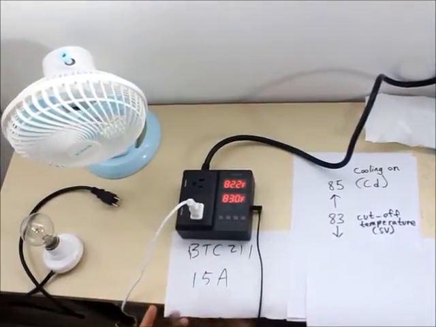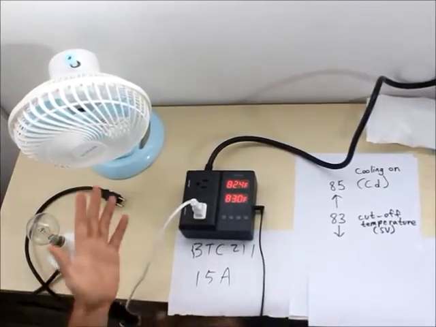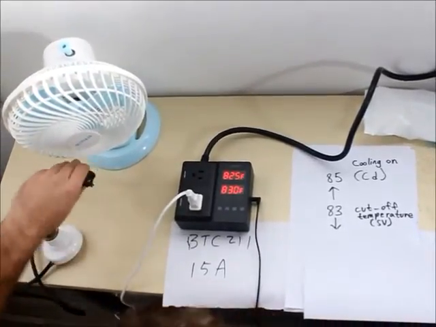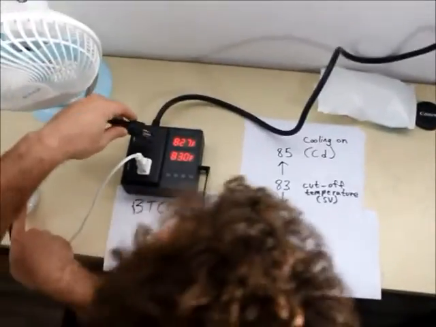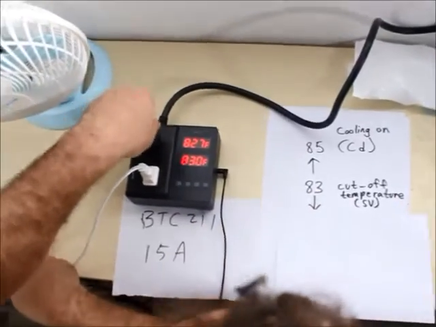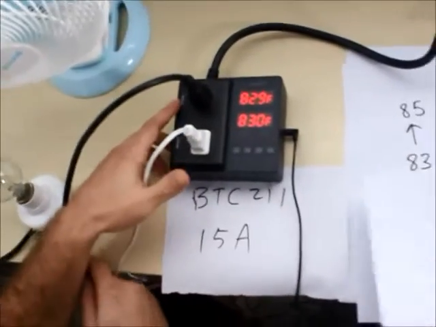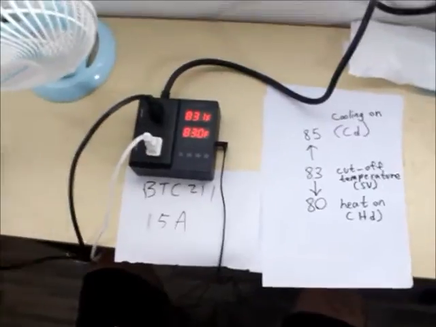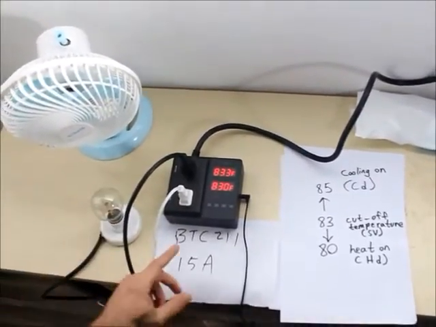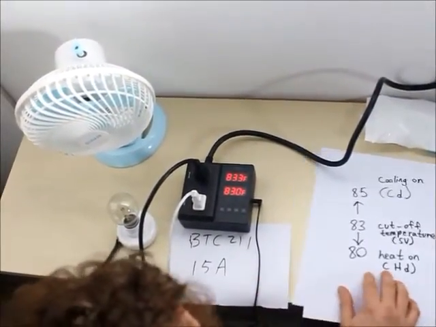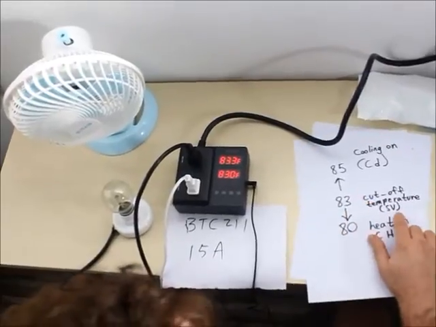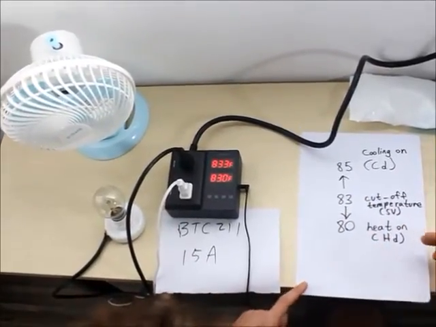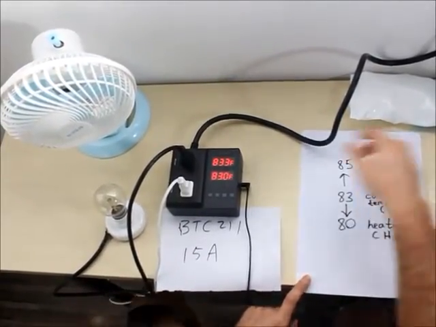If we use two devices, both a heating device and a cooling device, we just need to make sure those 3 parameters are set. So I'll plug in my heating device to the heating outlet, the cooling device to the cooling outlet, and so we want 83, our SV temperature. That's going to be the cutoff for both the heating device and the cooling device.